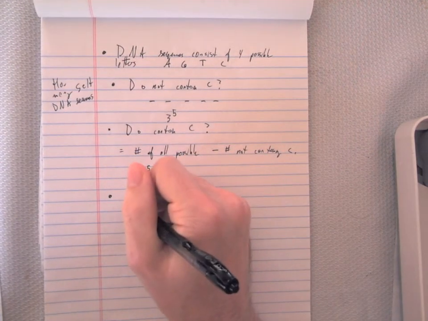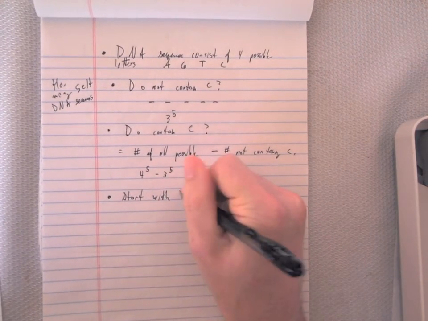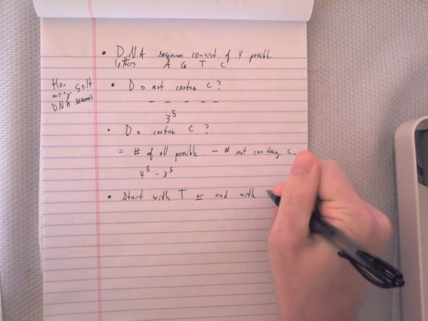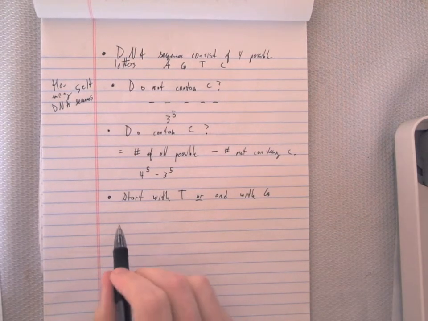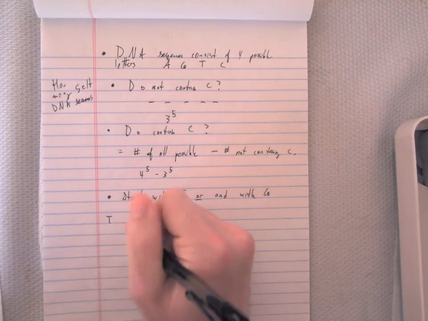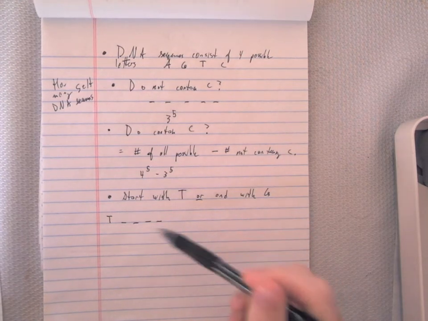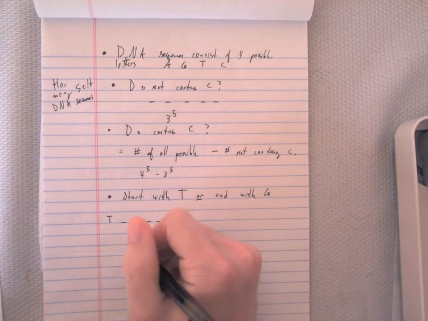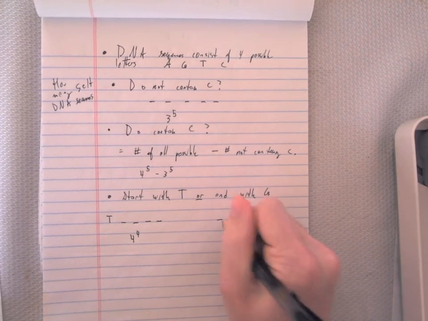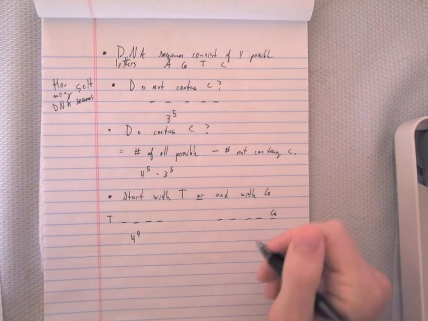Let's find the number of 5-term DNA sequences which start with T or end with G. Okay, so the number that start with T is pretty easy to count because we're going to have a T, blank, blank, blank, blank. And so there are 4 slots, and in each slot you have 4 choices. So the number that start with T is 4 to the 4. And ending with G is the same story. There's going to be a G here, and then you have 4 to the 4.